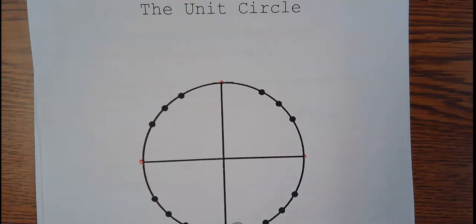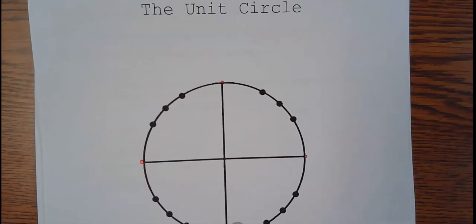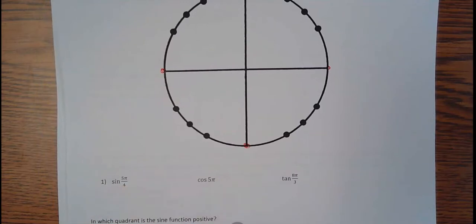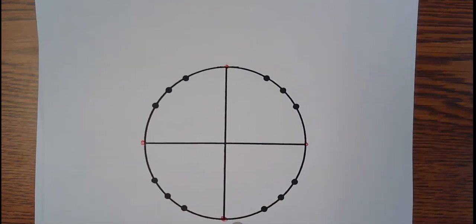There's a non-calculator portion. If you haven't already known this, maybe you've heard it from talking to other people. They'll give you things like, what's the sine of 5 pi over 4? And you don't have a calculator. You can't put it in the calculator. You can't do the problem unless you can find that ratio. So the unit circle helps us out here. And it's all about patterns.